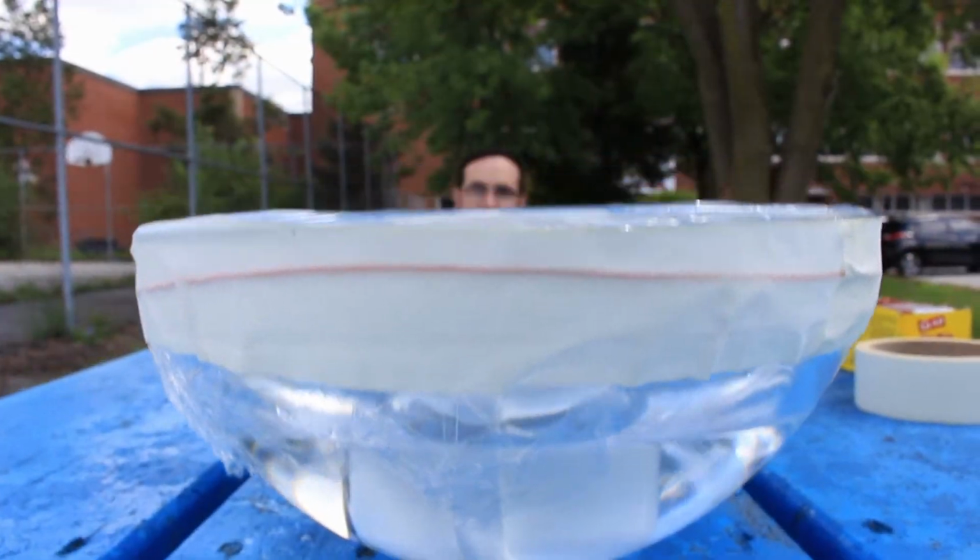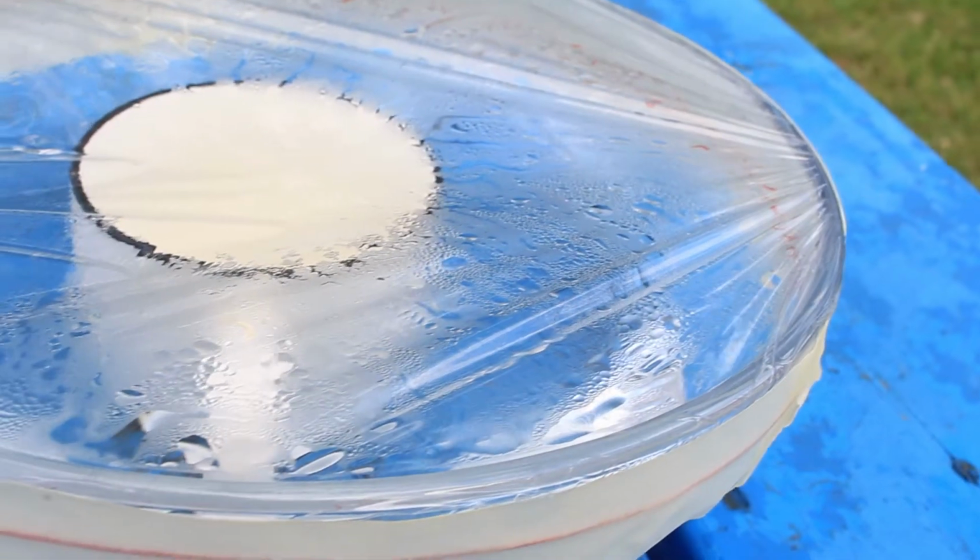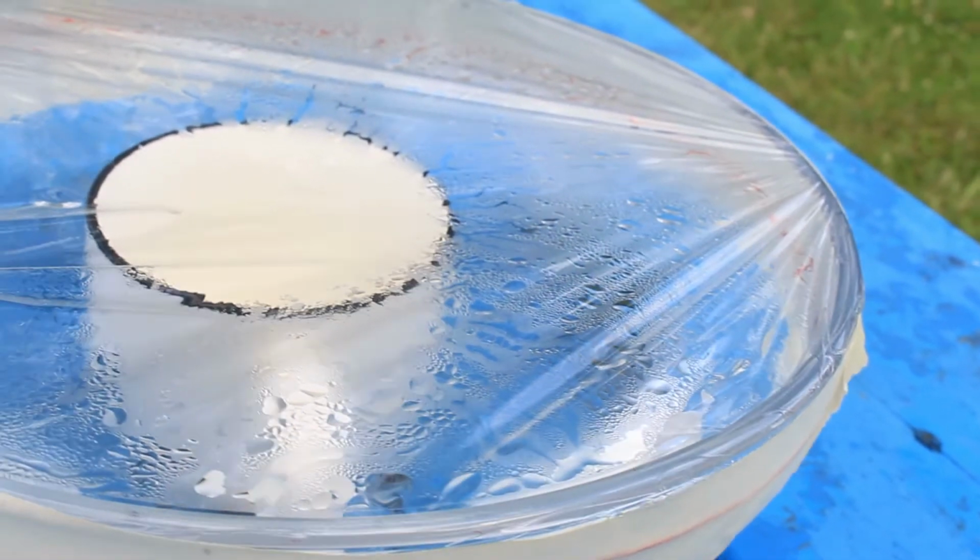Now, leave your bowl outside, making sure that it is not in a shaded area. After several hours have passed, go look at your bowl of water. What do you notice that has changed? What happened to your bowl of water?